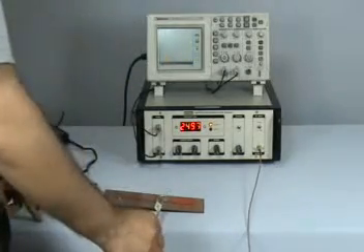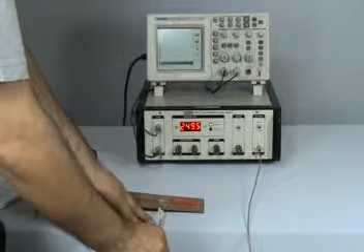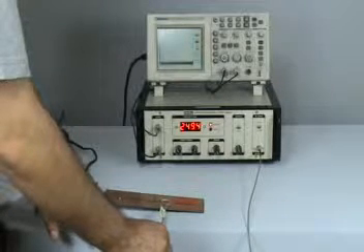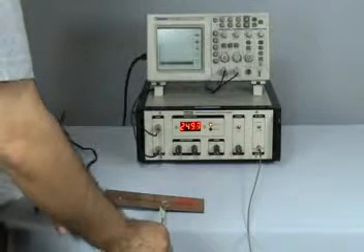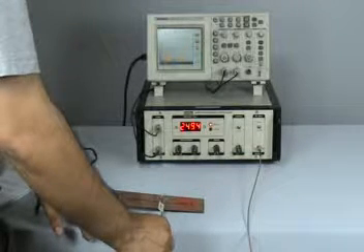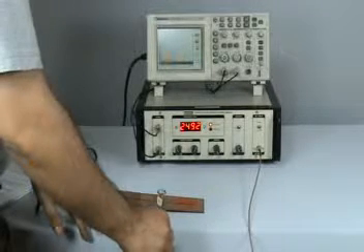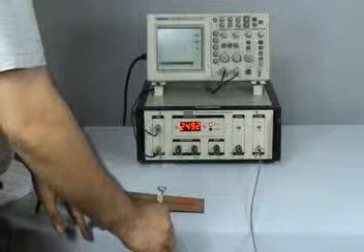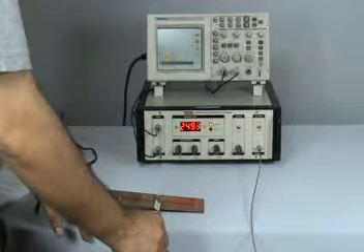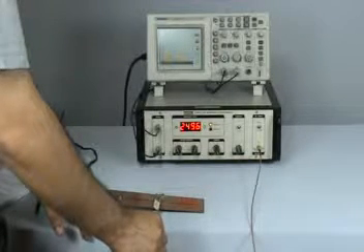Right? Now we observe as we move the probe across the width of the slot. The moment we are exactly on the slot, the signal induced in the probe is maximum. As we cross the slot, the signal level reduces. Hence, this slot is the major radiating component in a conducting plane.